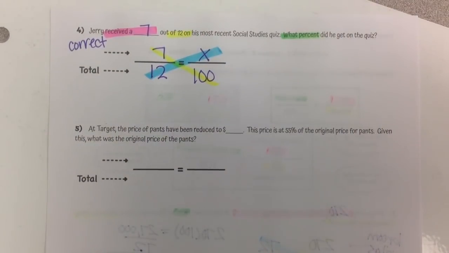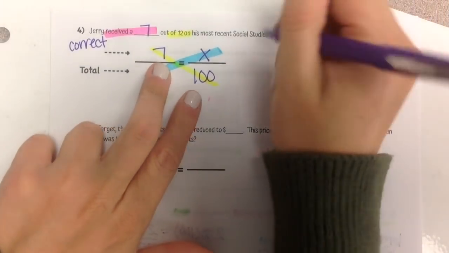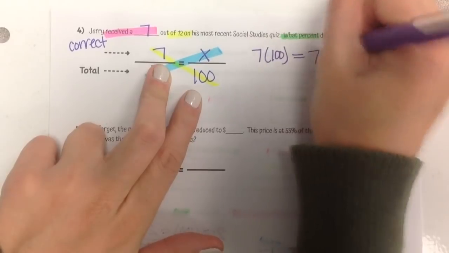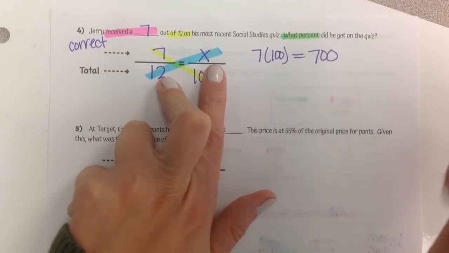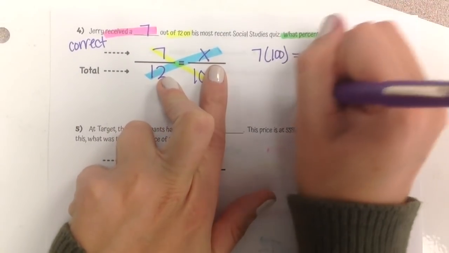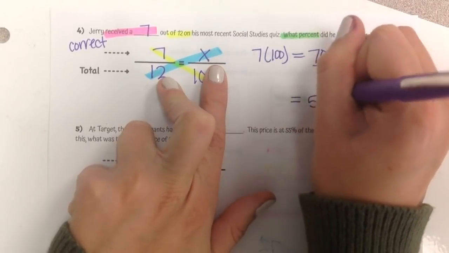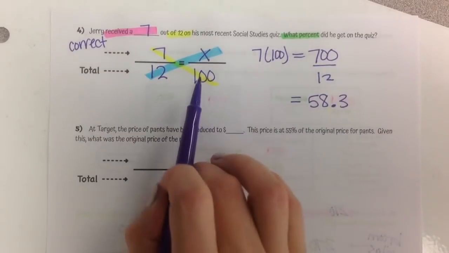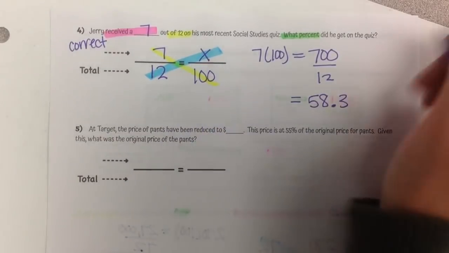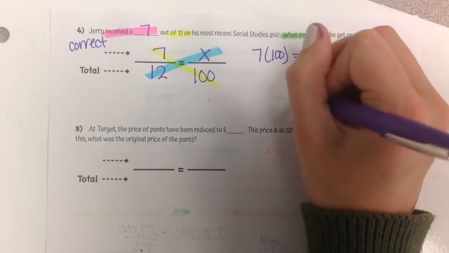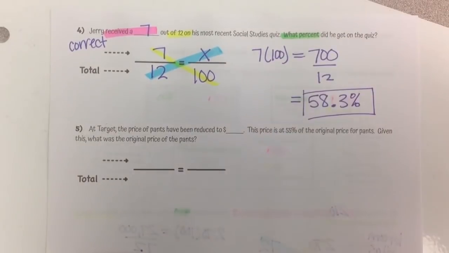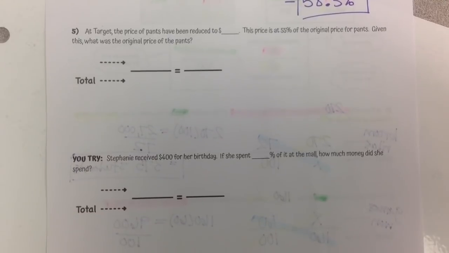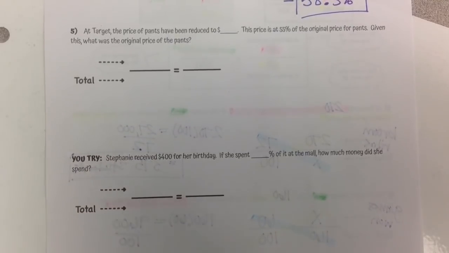The two numbers that are in the same diagonal are 7 and 100, so I'm going to multiply those, which gives me 700. Divide by the number that's in the diagonal with the variable, divided by 12. We get about 58 and 3/10. What were we solving for? Our x is on top here with the percent, so 58.3% on the test. All right, let's do one more, and then you'll try the you-try.